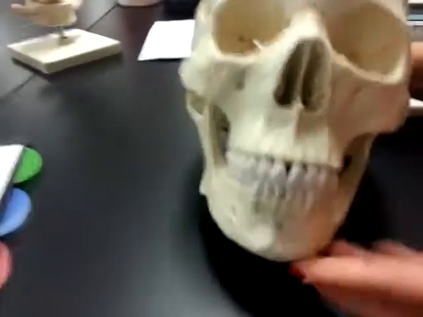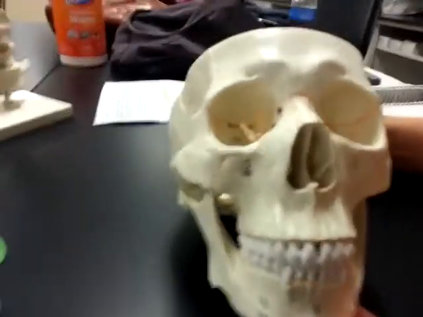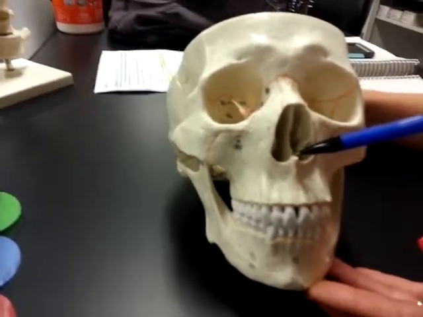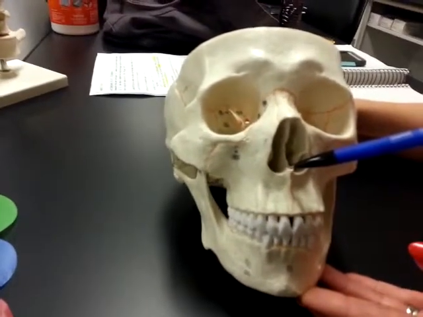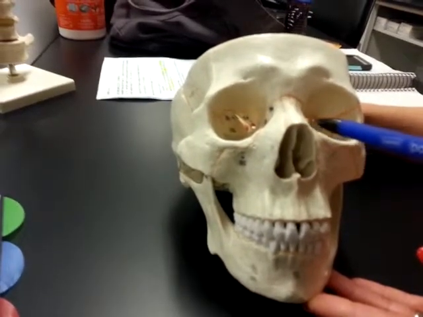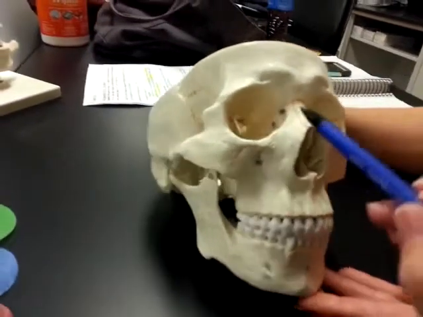So let's flip this little guy around. The vomer is, no, I'm not lefty, so I gotta get my right hand here. The vomer is located here. Next is the nasal, which is going to be your nasals here. The maxilla is going to be this area.